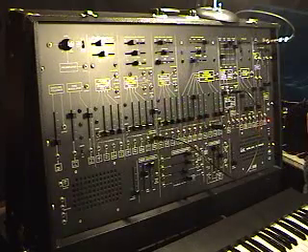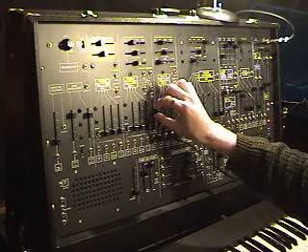We're pushing it all the way to 100% pulse width, which doesn't make a sound, so we'll bring that down a little bit.